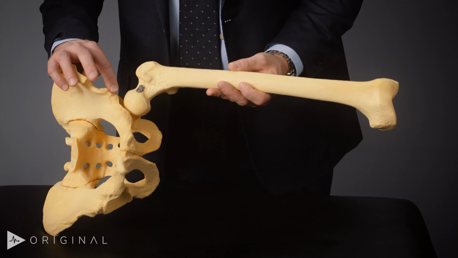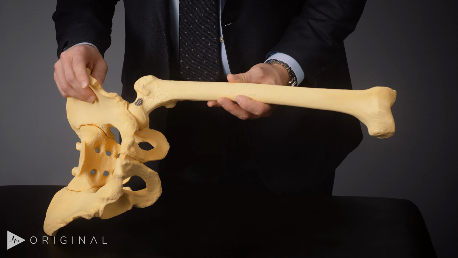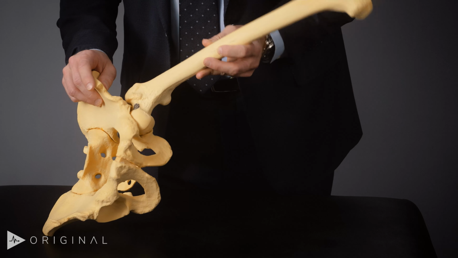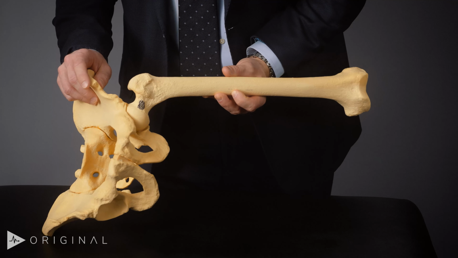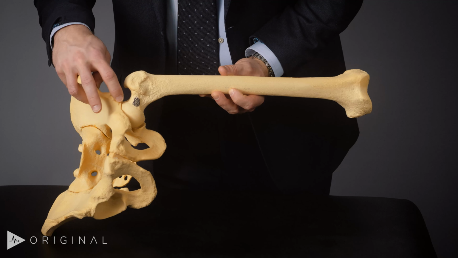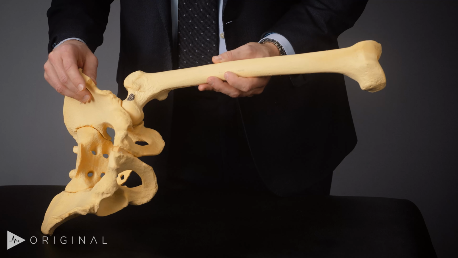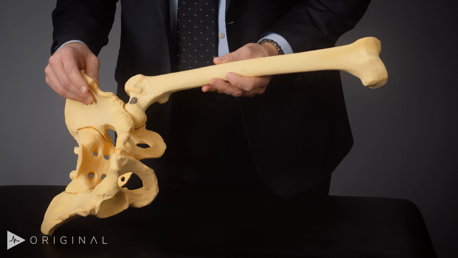Now, depending where the cam lesion is, if we have a more posterior cam lesion, then that flexion, abduction, external rotation can really load the cam lesion against that part of the socket. So we're just looking for some specificity in terms of where that anatomy impinges in the hip joint itself.